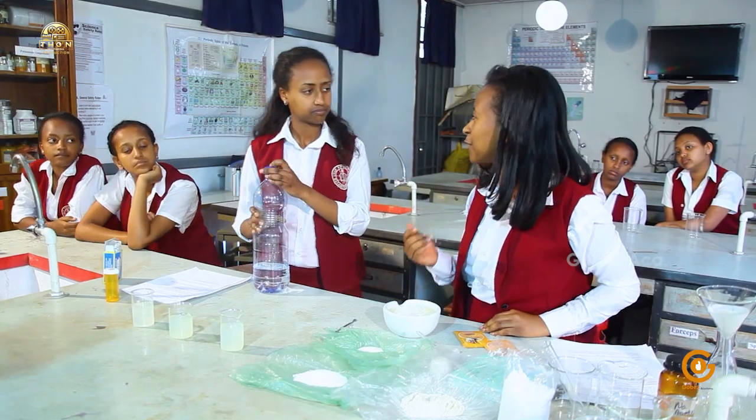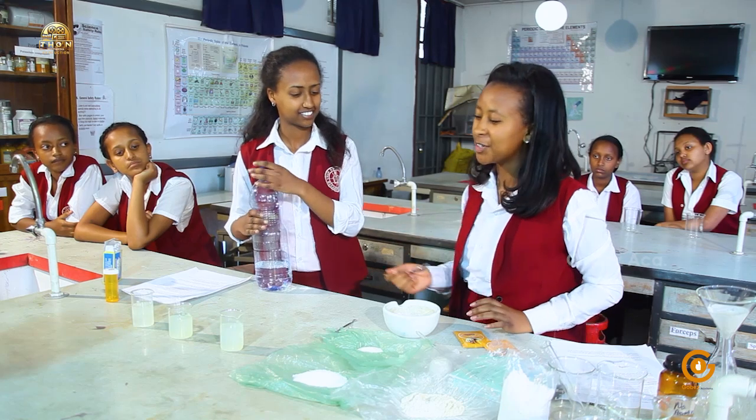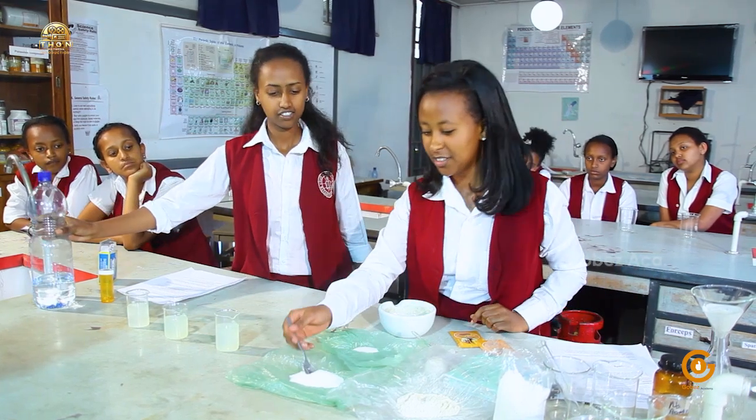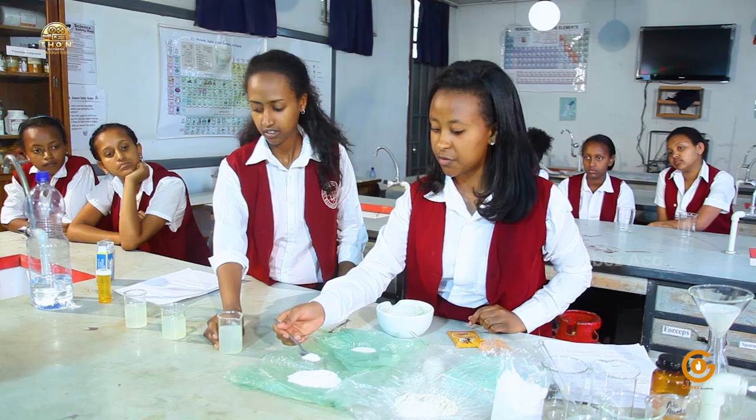Now next, the core part of this experiment. What is it? It is adding sugar. First, I'll add this normal, not ground sugar, to the first beaker.